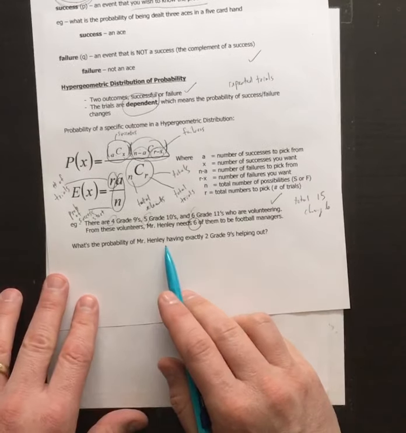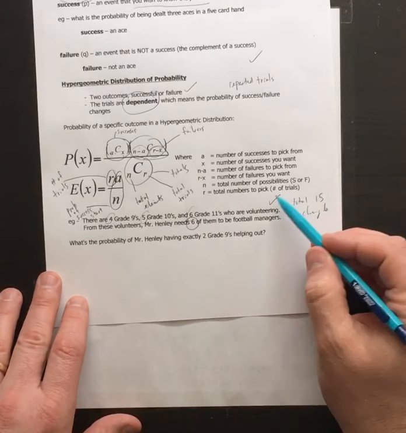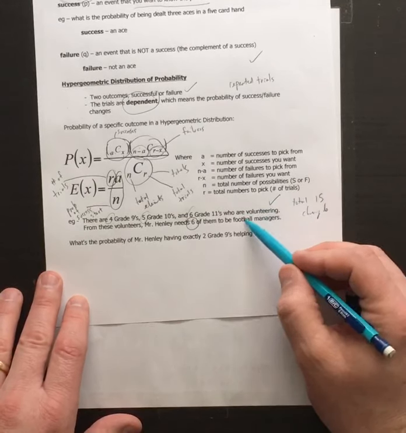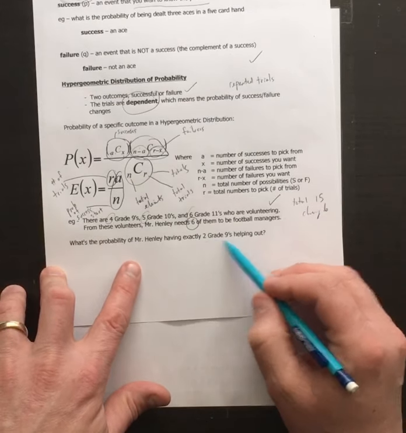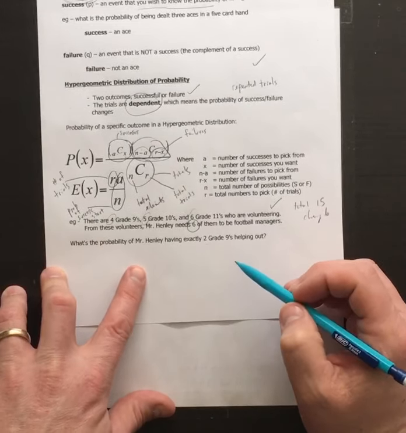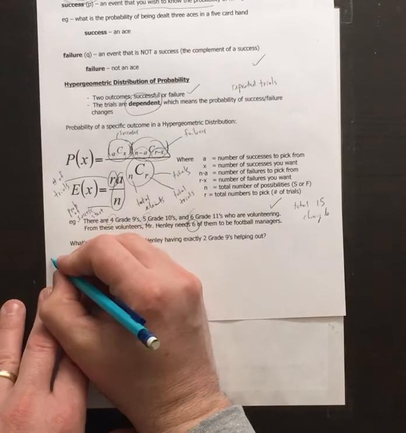What's the probability of Mr. Henley having exactly 2 grade 9s? Okay, so we have repeated trials, a small group that I'm taking them from, so it's going to be dependent events. But here, I have probability of 2 grade 9s. So what's a success and a fail?